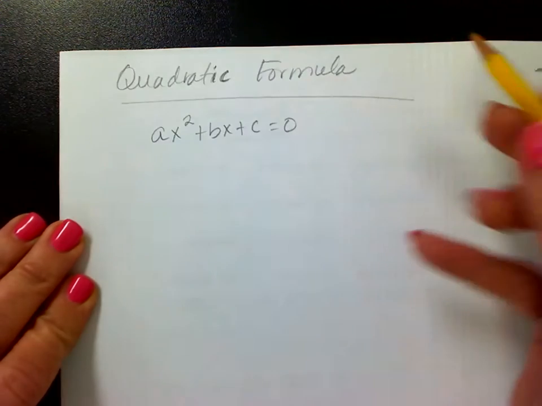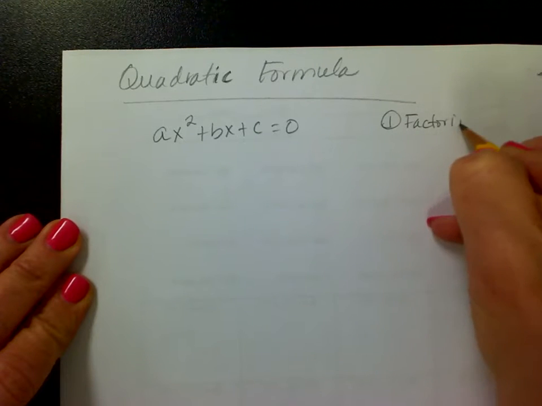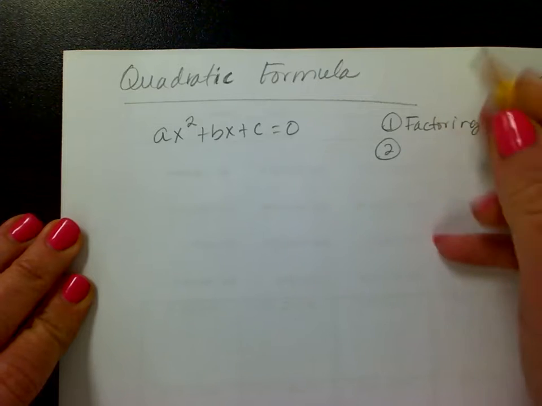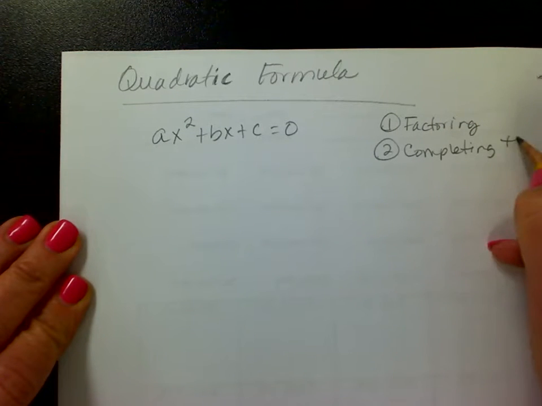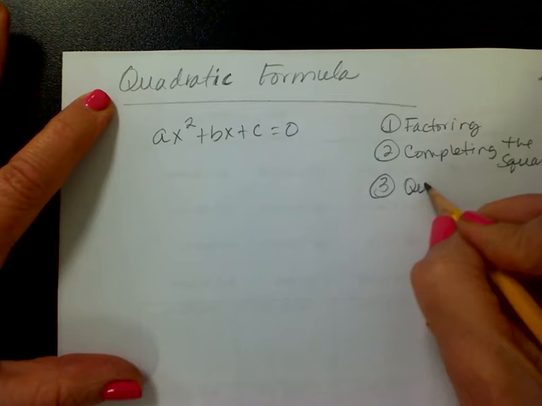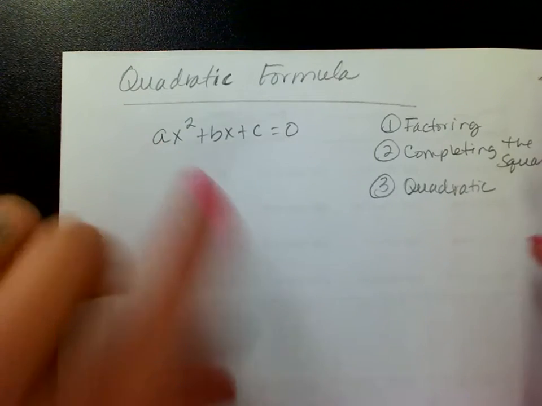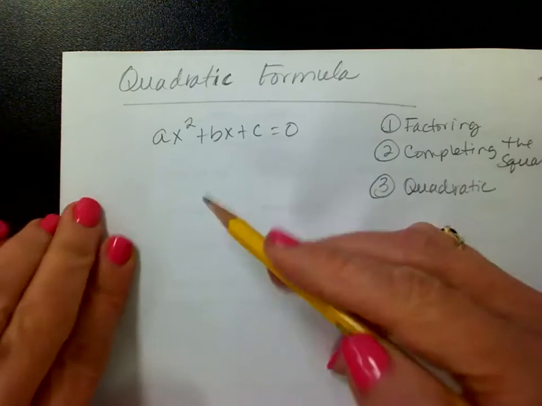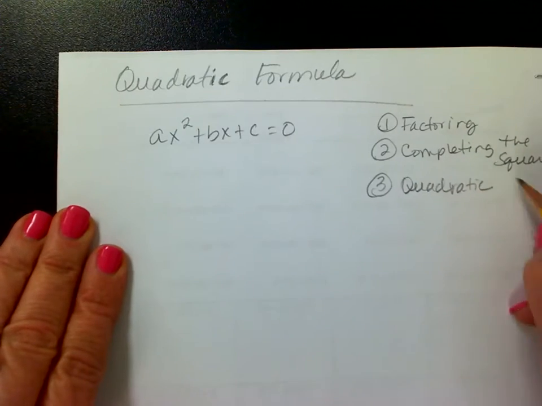Our first method was by factoring, and that's what we've been working on for a while. The second method has been completing the square. And the third and final method that we're going to do this year is using the quadratic formula to solve for our roots or our zeros, where when we start graphing this, you'll see that the parabola is going to be crossing the x-axis. So that's what we're going to work on today.